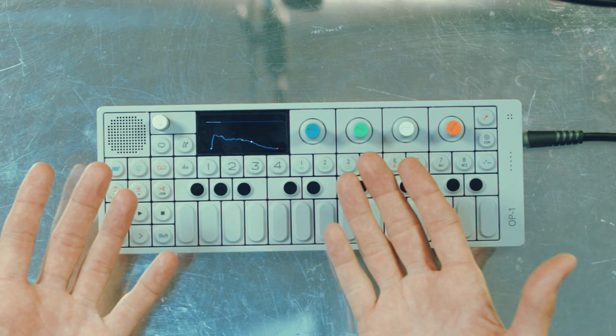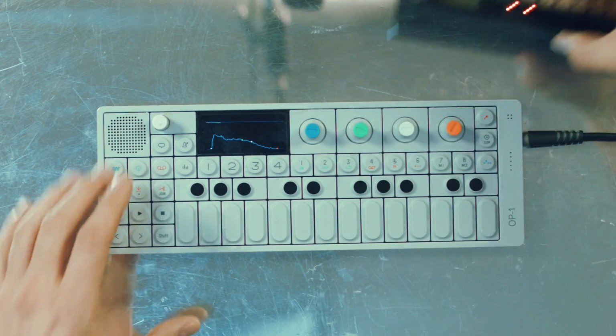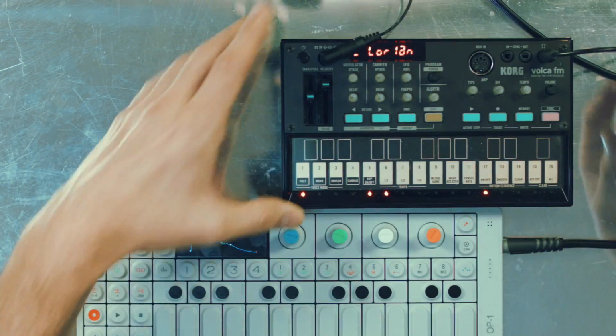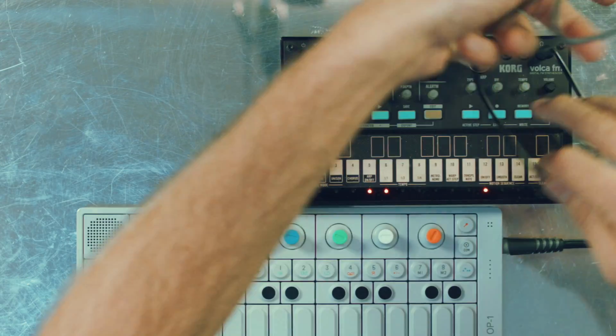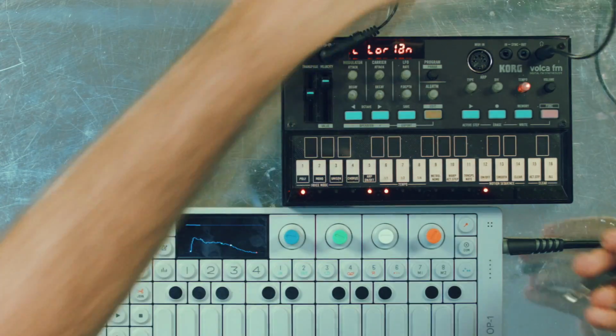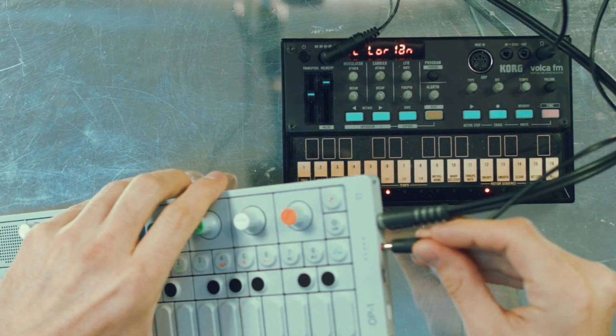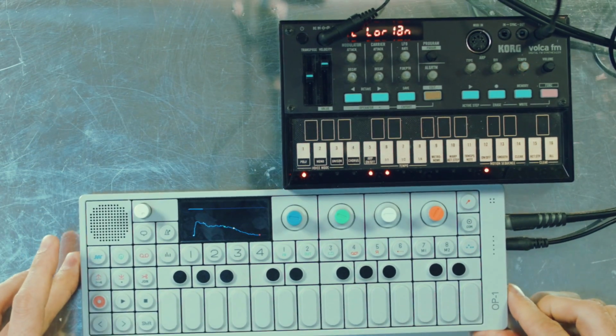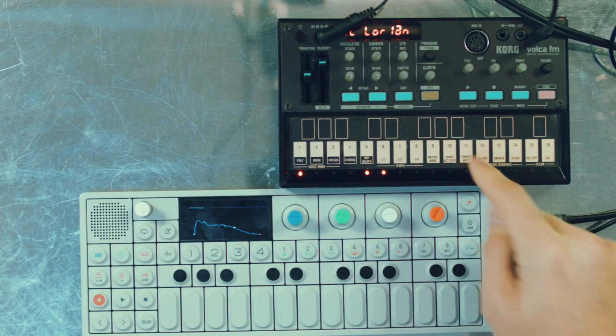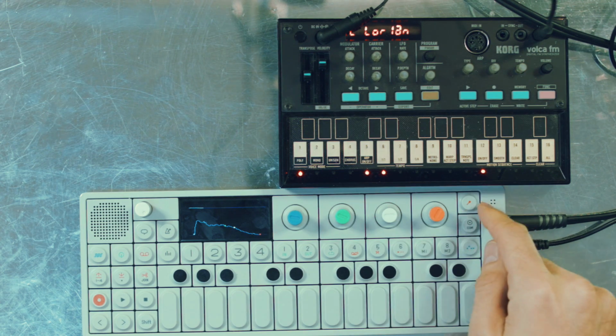So if you would like to sample something else, for instance, maybe you would like to sample this one, just take a cable like this and put it into the red input like that. And so we've now got a sound input.